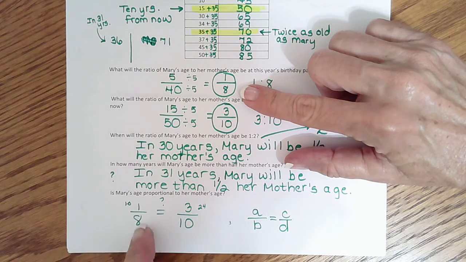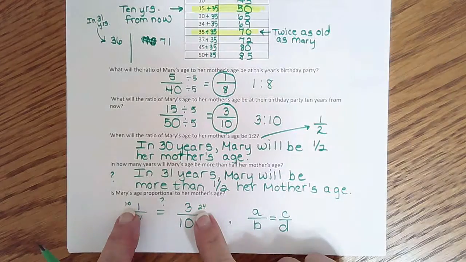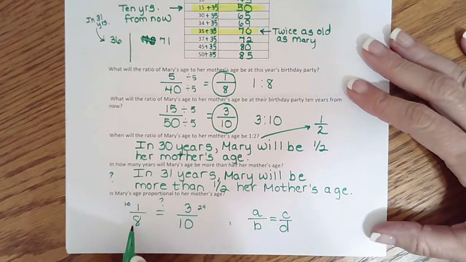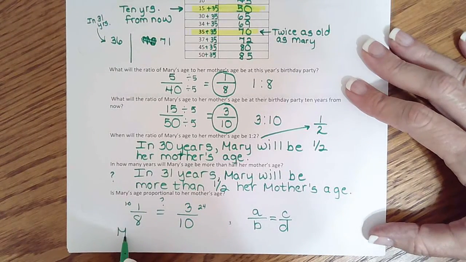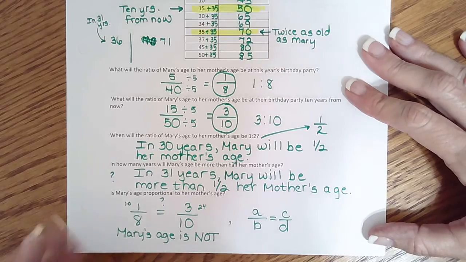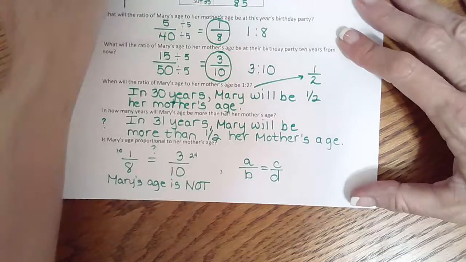This is 10. This is 24. If these two numbers are not the same, these fractions are not equal. So Mary's age is not proportional to her mother's age.